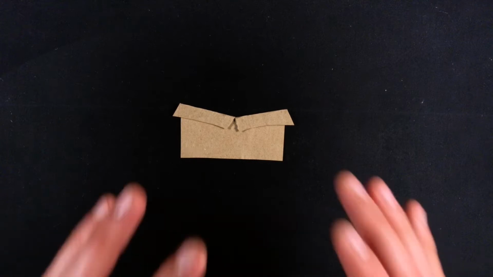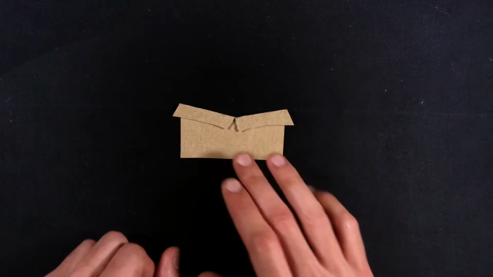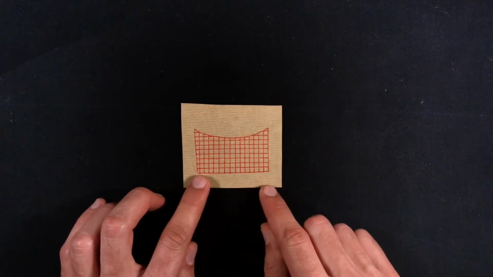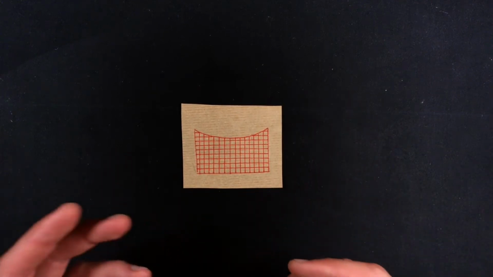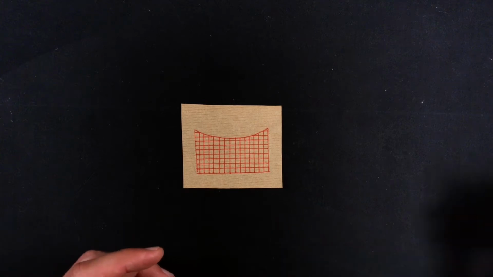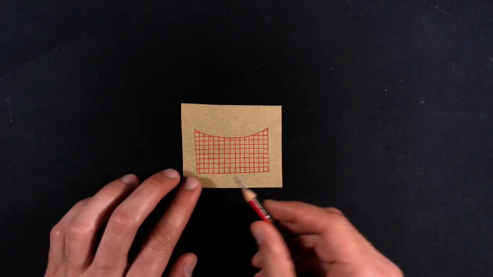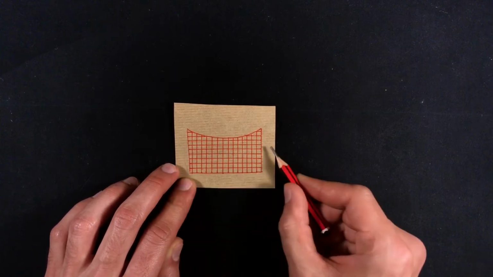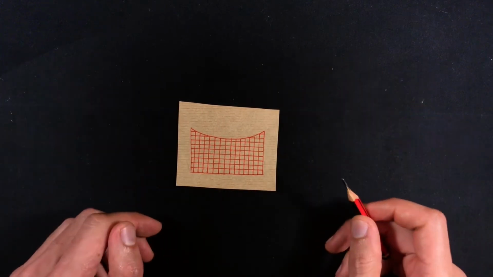Well, let's have a look at this same concept in a different way. Imagine we have the same rectangle with the same concave edge. This time we have a grid on top of it. If you notice, we have the same number of squares at the bottom as we have on the top because, well, it's just a rectangle.